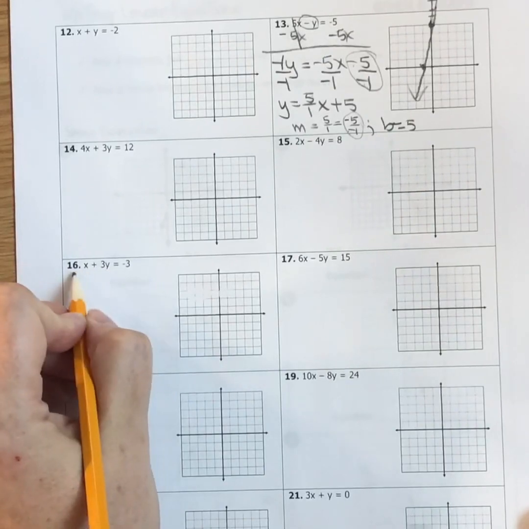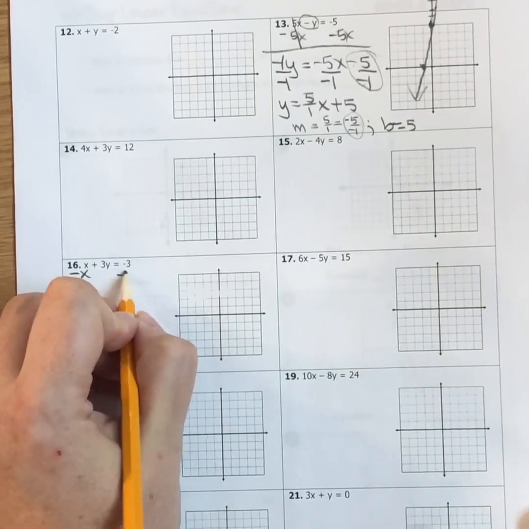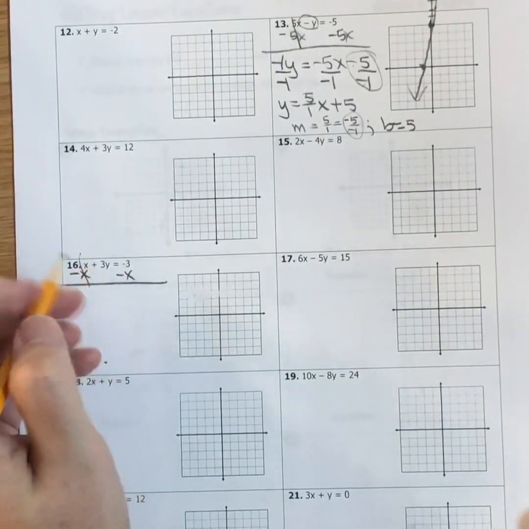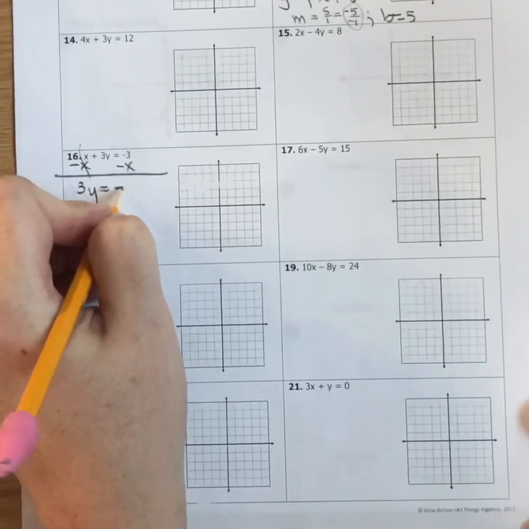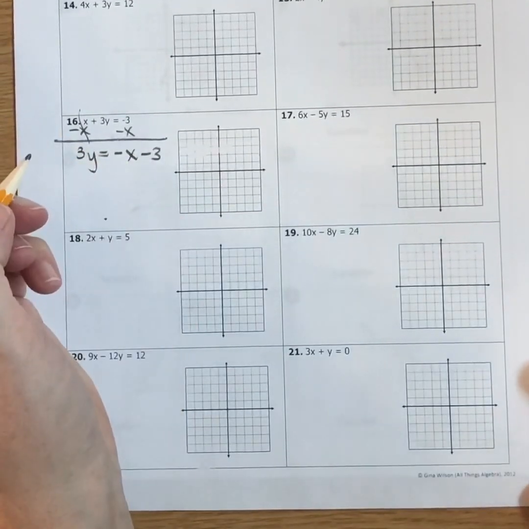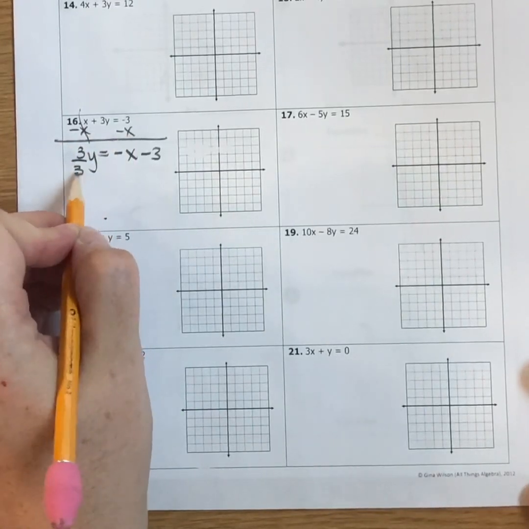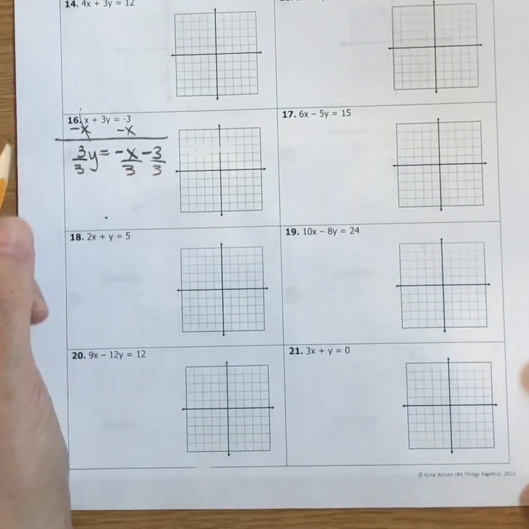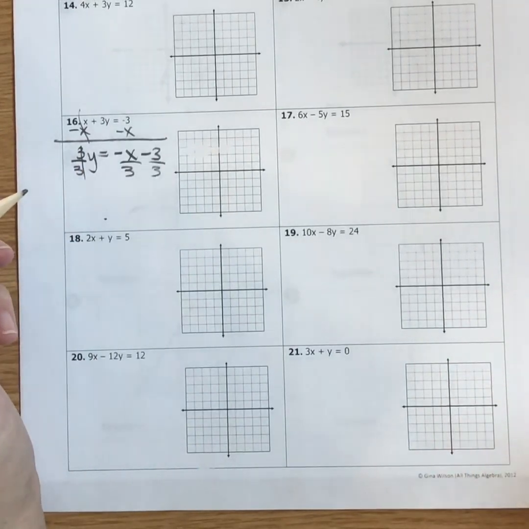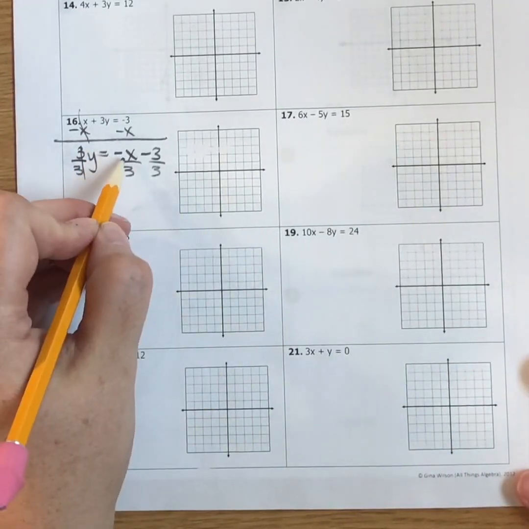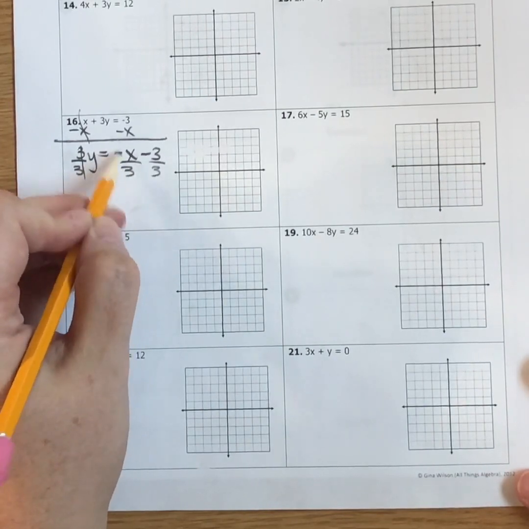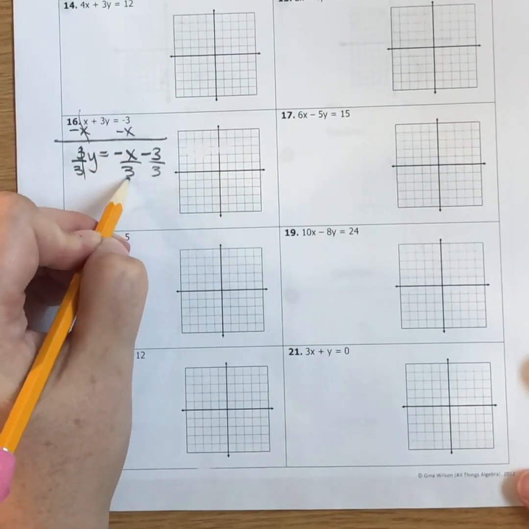So in number 16, when we subtract the x on both sides, okay, we get our 3y equals negative x minus 3. Same as our previous steps, okay, now we divide everything by 3. One of the common mistakes that I'm noticing from the last lesson's warm-up, a lot of people are giving me 3x when they see a negative x over 3 or some other number, okay?